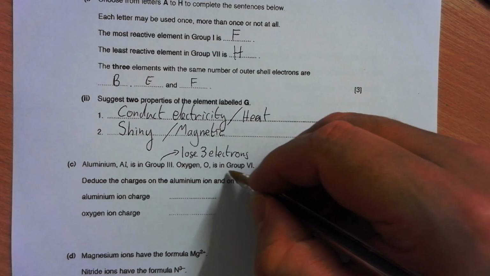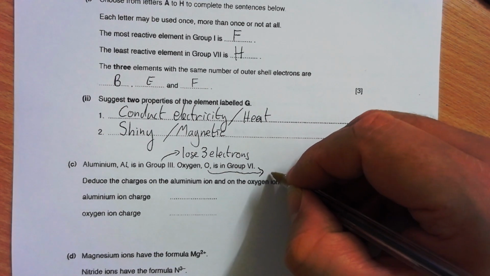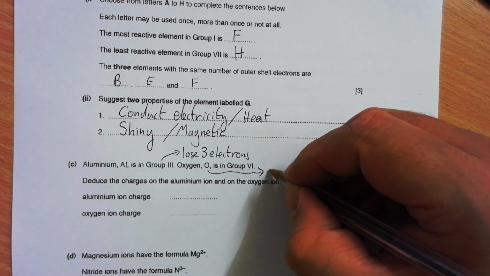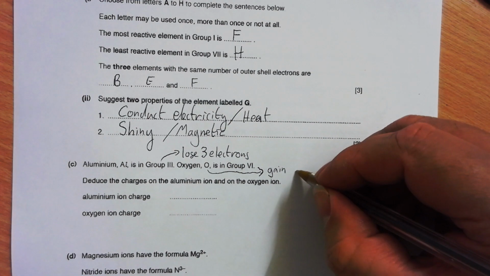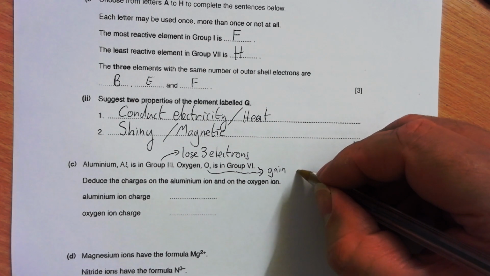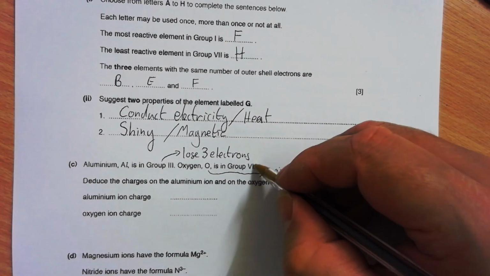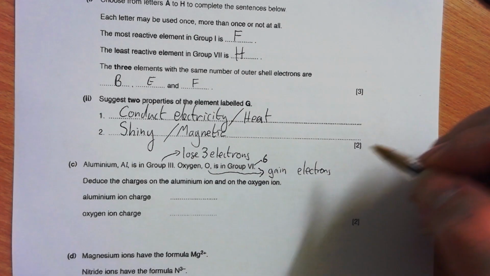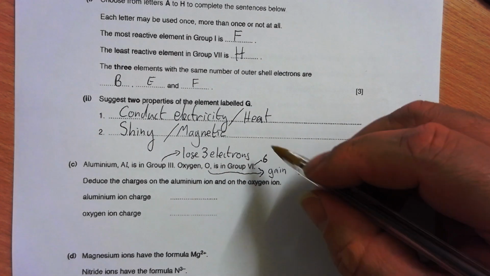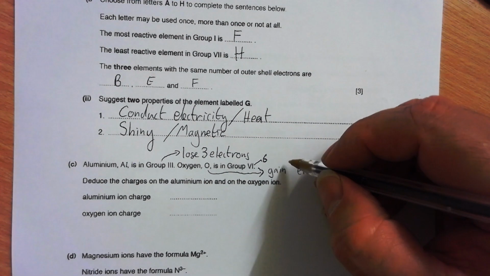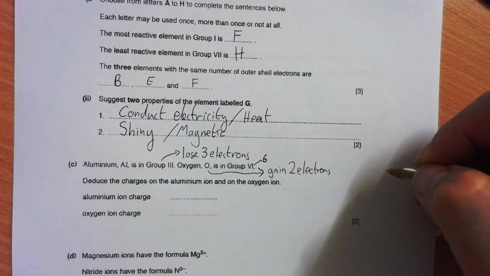Oxygen is in group 4. Oxygen's a non-metal. Oxygen is not a metal. So if oxygen is not a metal, we know that it will gain electrons. Sorry, group 6. I do apologise again. I've said that again. It will gain electrons. If it's in group 6, and I'm going to write that down because I seem to be making a mistake with that occasionally, if it's in group 6, then it means it could gain up to 2 electrons before it fills the outer shell. So it would gain 2 electrons.